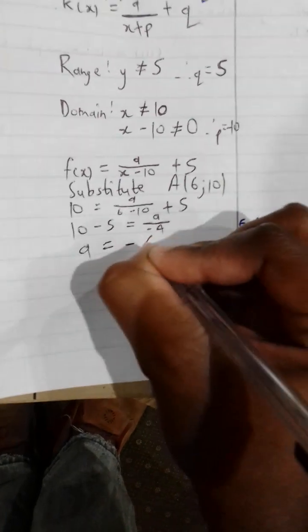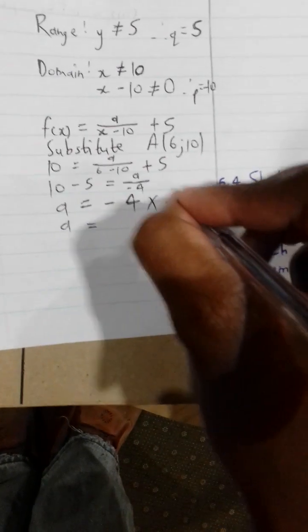So a is negative 4 times 10 minus 5, which is negative 5. Negative times negative is positive, 4 times 5 is 20, so a is 20.